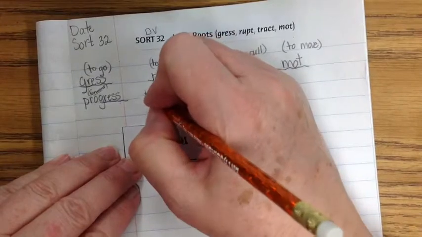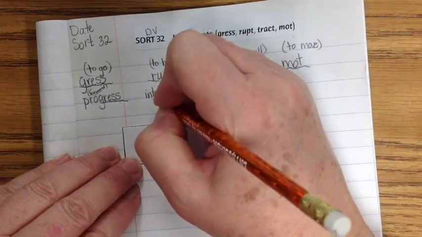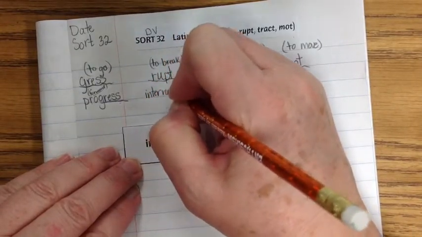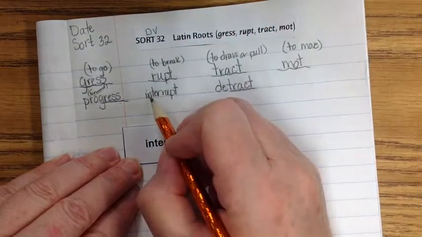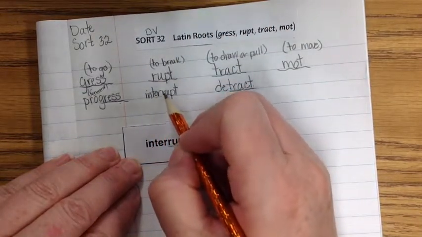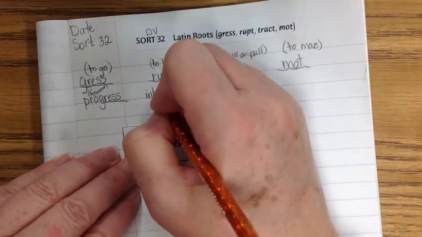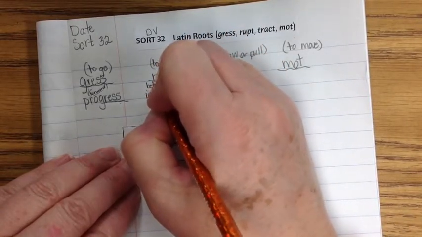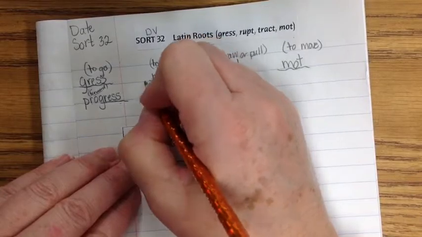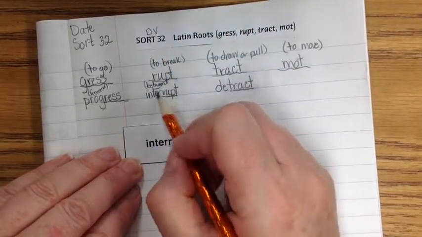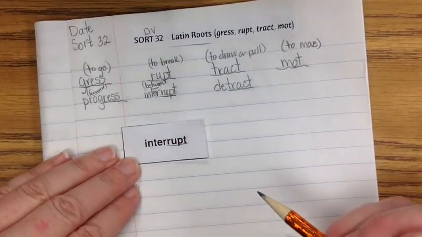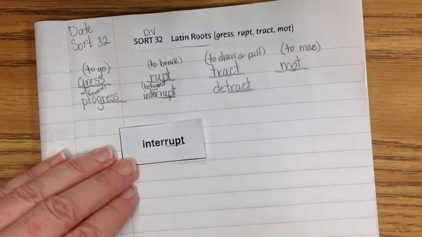Let's write that: interrupt, I-N-T-E-R-R-U-P-T. Remember, inter means between. That's what you do when two people are talking and you just jump right in there.